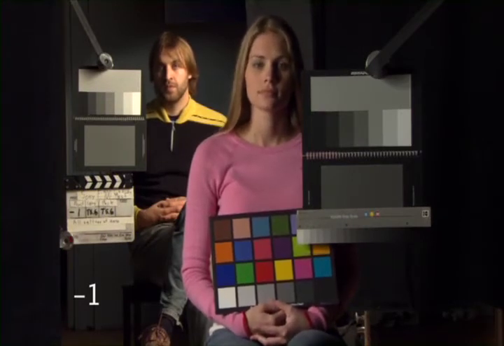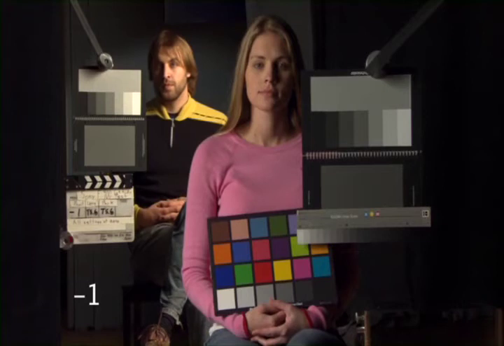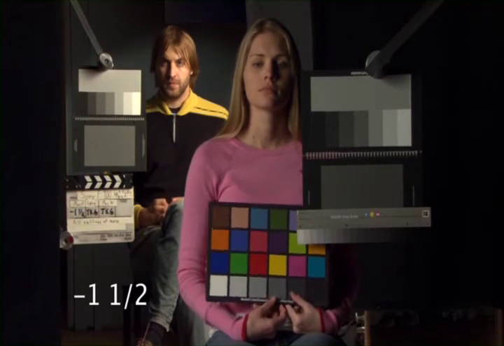Here at one stop under, the foreground actor is noticeably darker. You can fix some degree of over or under exposure in post, but it is never going to be as good as if you had exposed it properly in the first place. Trying to fix an underexposed image will usually result in more noise and other problems.